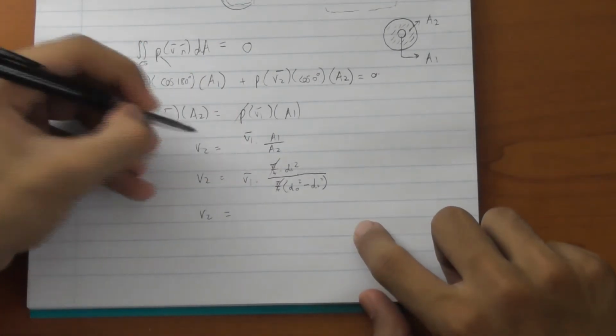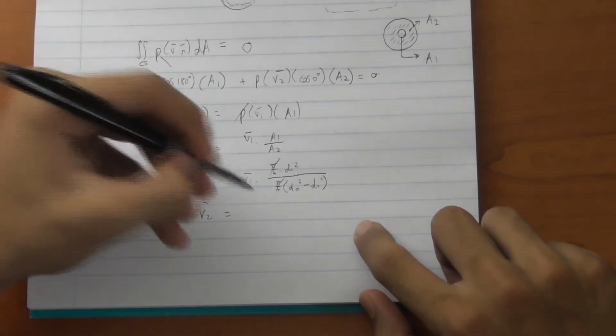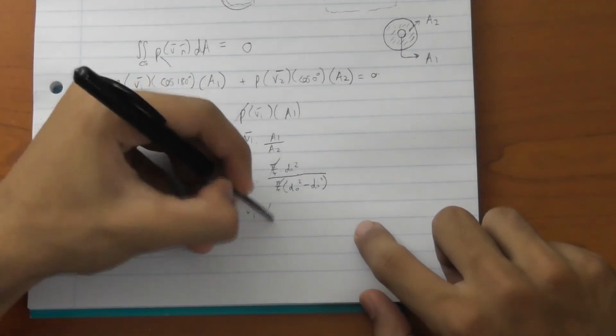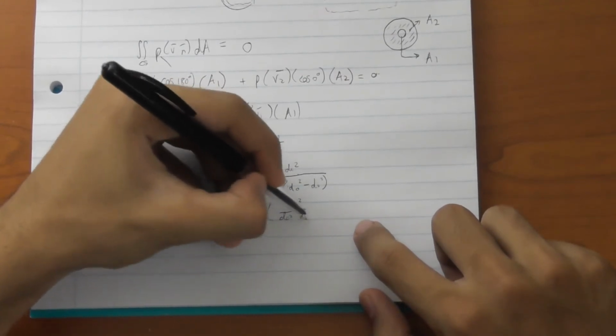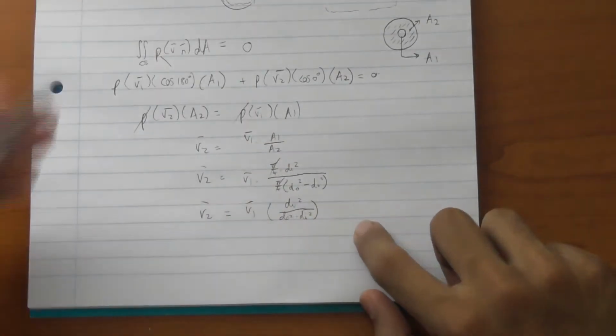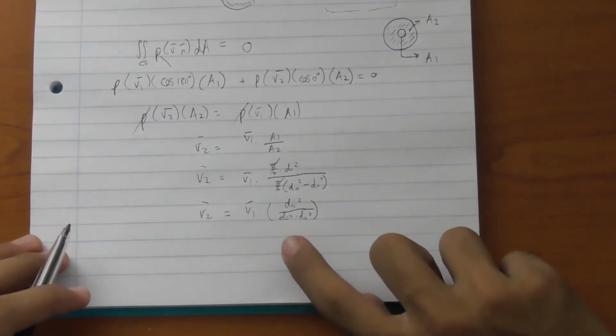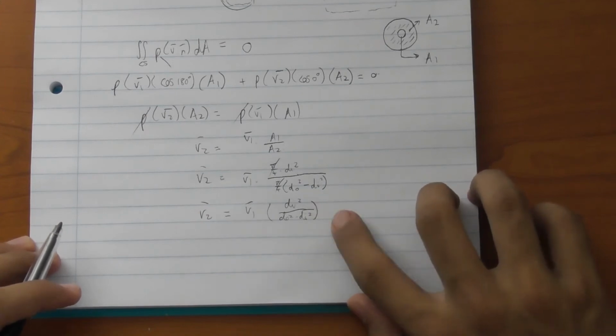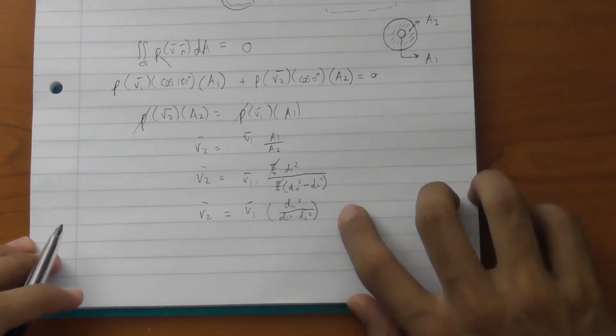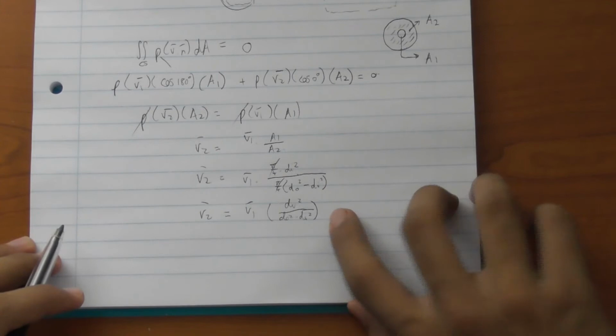Therefore, V2, you can put the bar if you want, it just indicates that it's a vector, is equal to di squared over d naught squared minus di squared. And because for this question they haven't given us any values, this is as far as you can take it. What happens next? This is the velocity relative to the bottom of the tank.